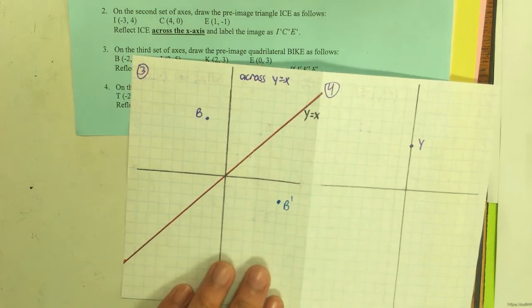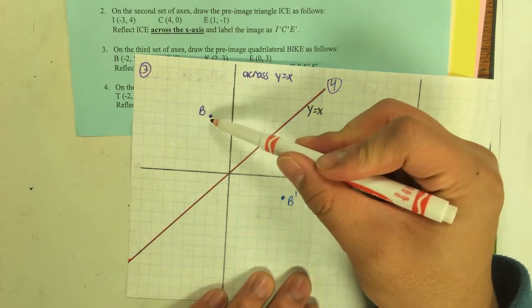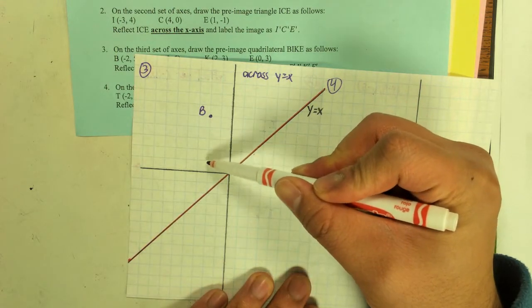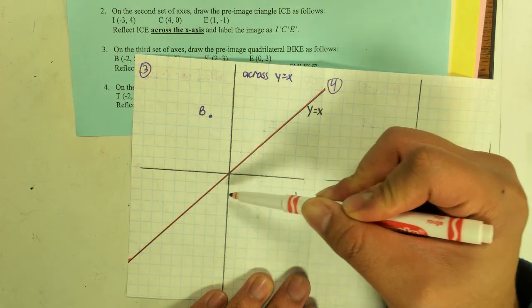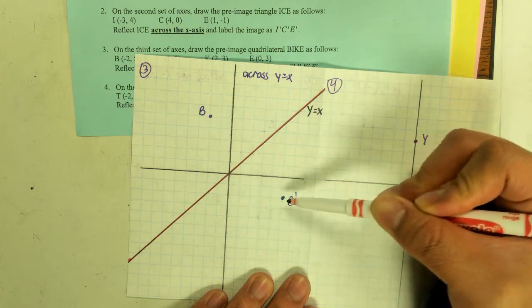And again, we got that by counting. From B, straight down is 1, 2, 3, 4, 5, 6, 7. Because it's a diagonal line, we change directions and go right. 1, 2, 3, 4, 5, 6, 7.